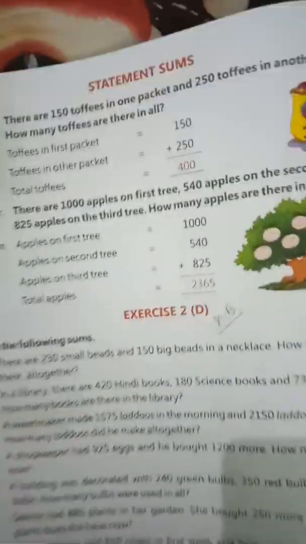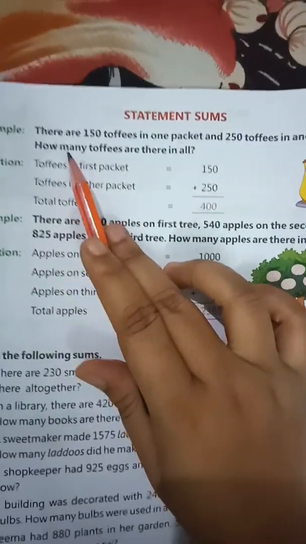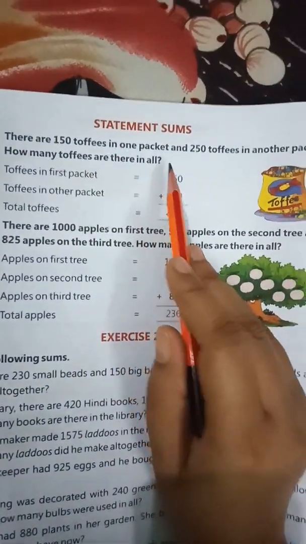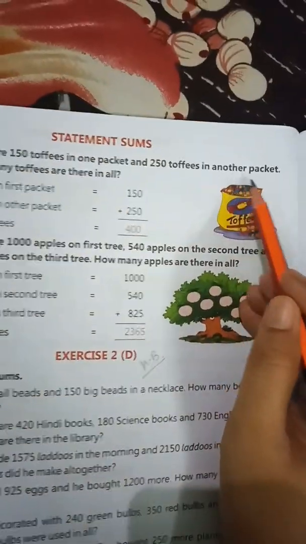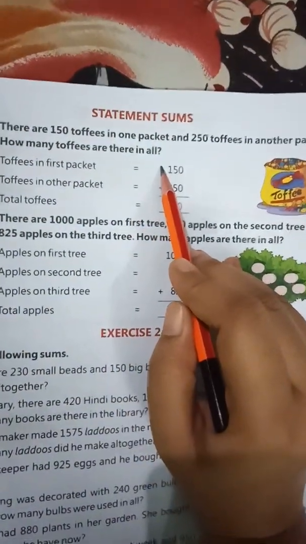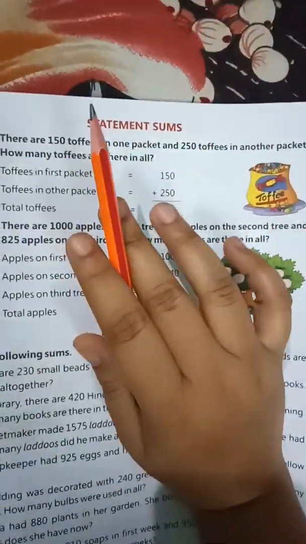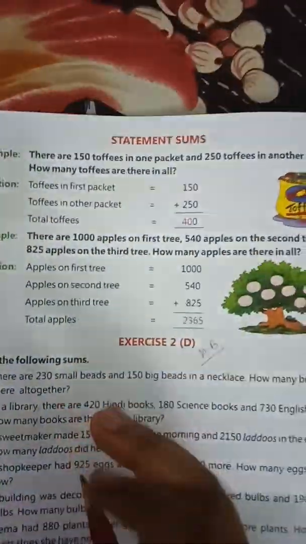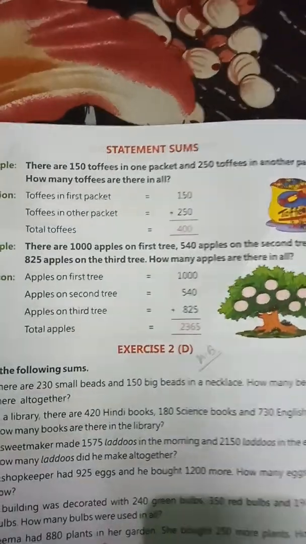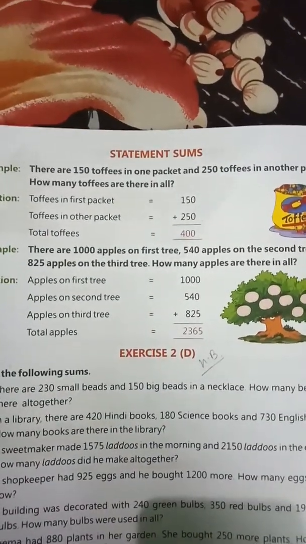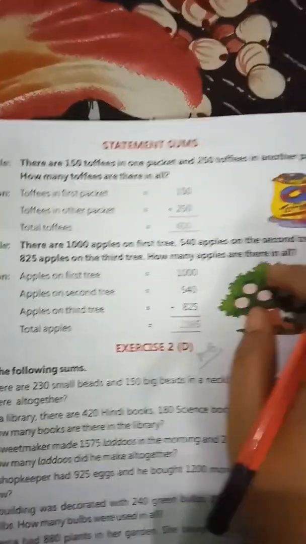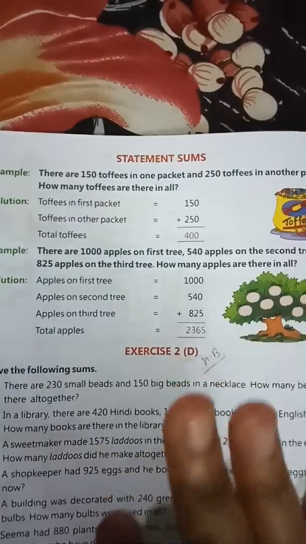In this way, when a girl asks a question like there are 150 toffees in one packet and 250 toffees in another packet, how many toffees are there in all? This is the question from a girl, and the boy has to give the answer. So how will he give it? He will give a proper explanation of the whole statement, right? So in this way we are going to start with this example.